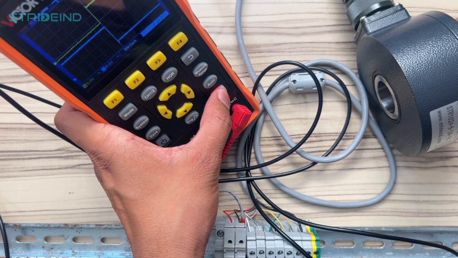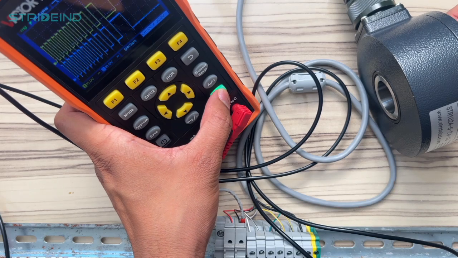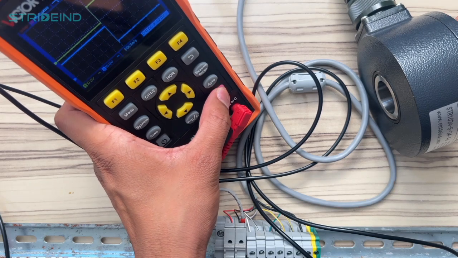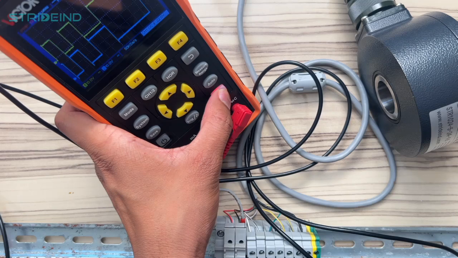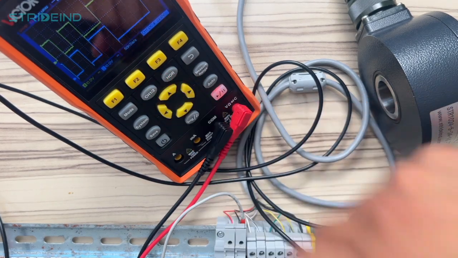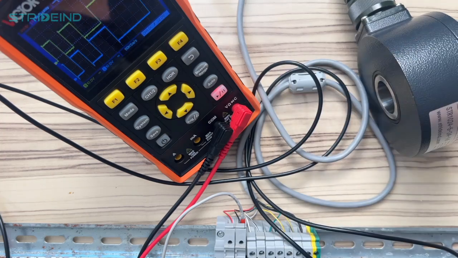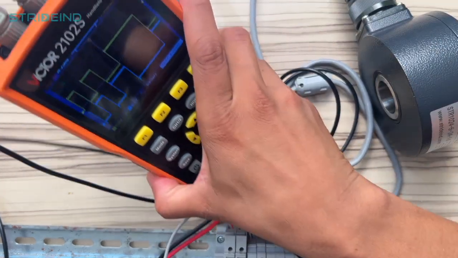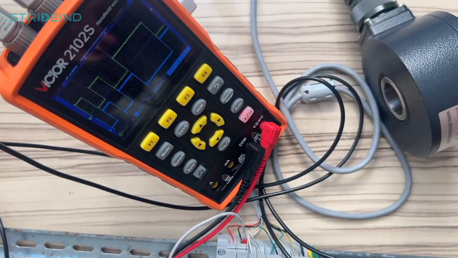Let me catch this. Look, this is your A and A negative pulses. This is your A. So what happened?